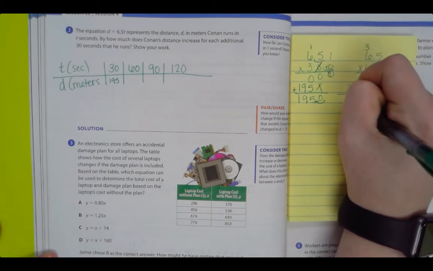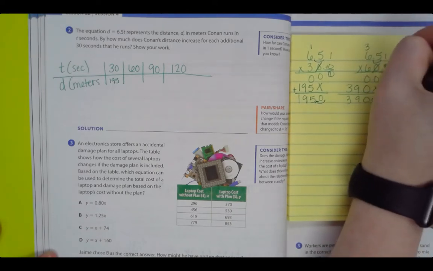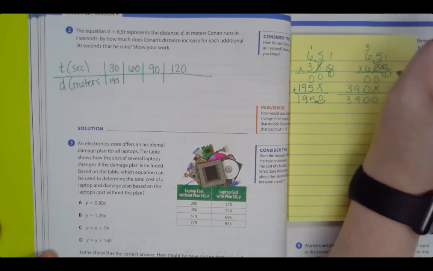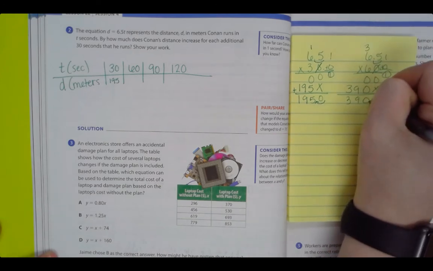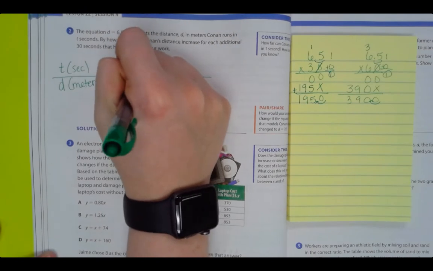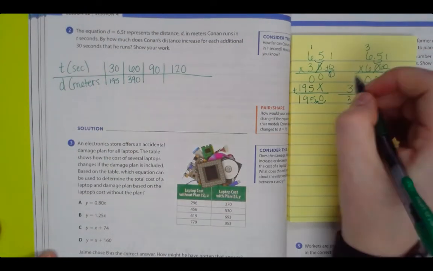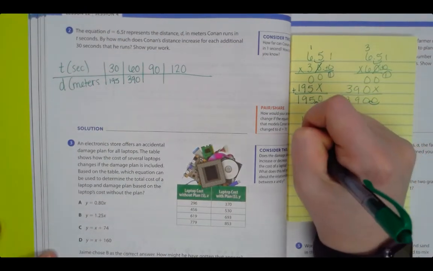0, 0, 9, 3. Count my decimal places. 1 and 0. 1 plus 0 is 1. Start from the right. Move to the left 1 place. I get 390. Right? 6.5 times 90.